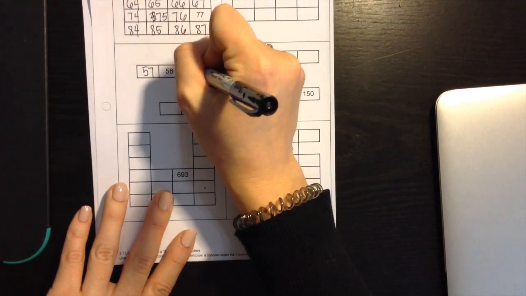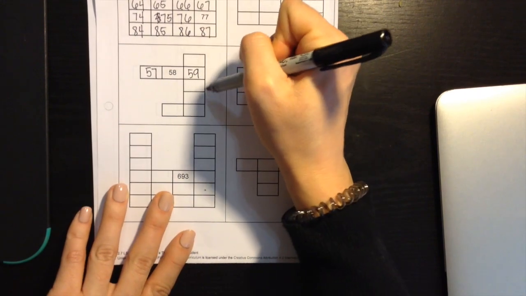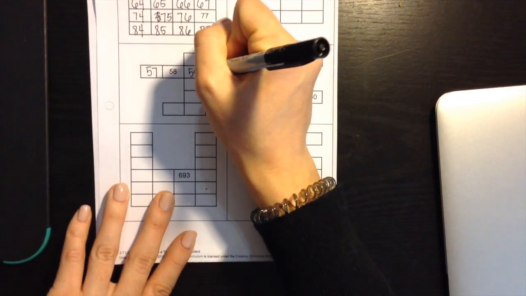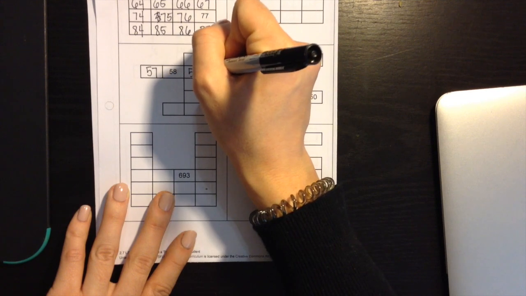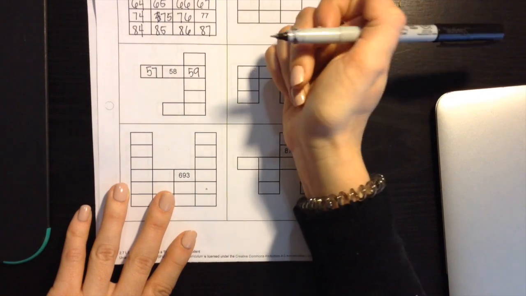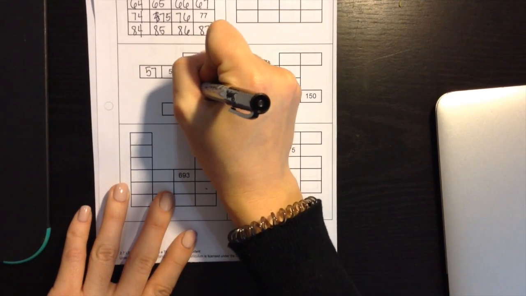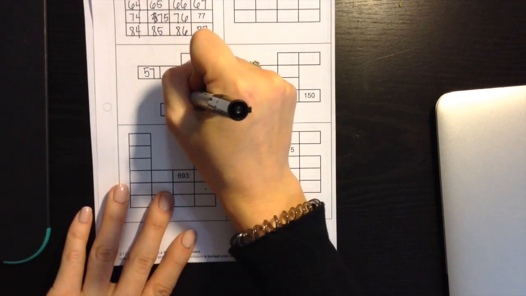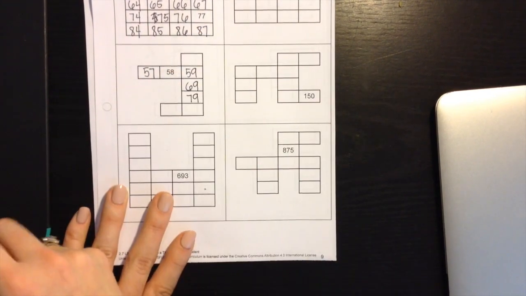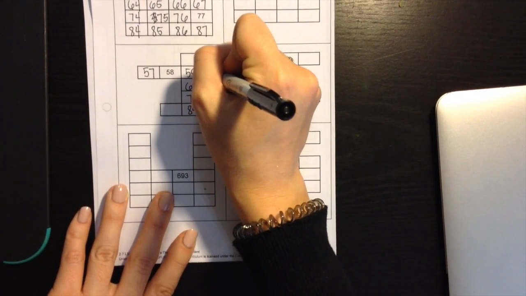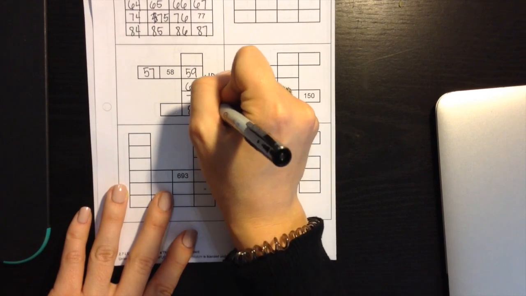That would be 59. So remember, as we move down the rows, we're counting by tens. And as we move across the rows and columns, we're moving by one. So if I was at 59 in this column, if I wanted to go up 10 more, what number would I be at if we were counting by tens? Then I would be at 69. Plus 10 more, I would be at 79. Plus 10 more, I would be at 89. So we're adding 10 every time we move down a row.